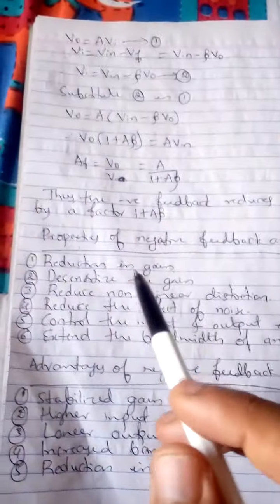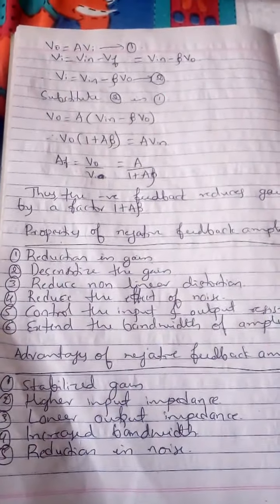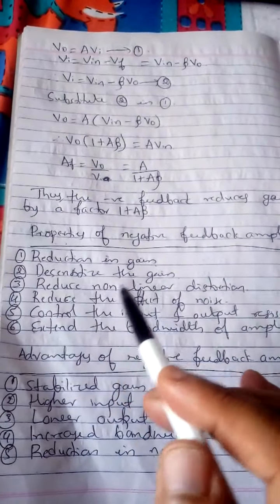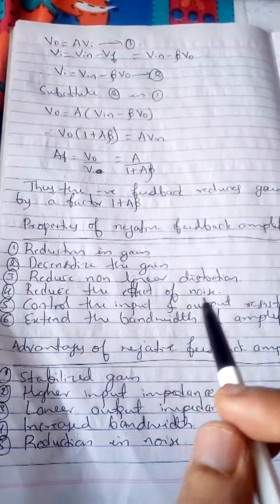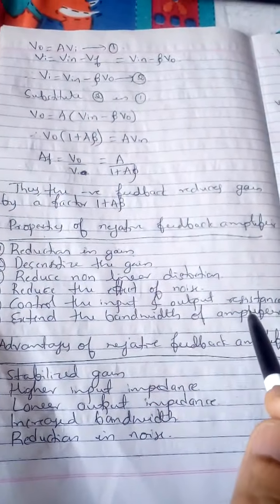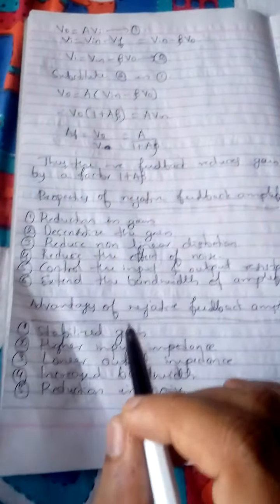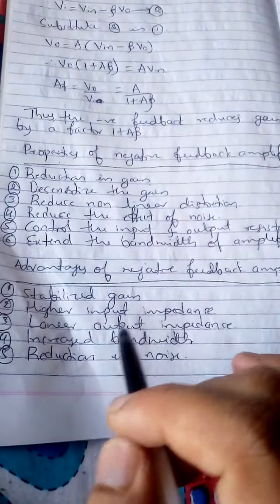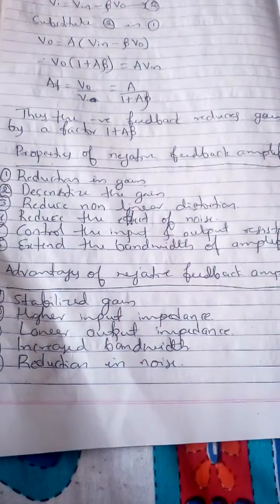Okay, so next is the properties of negative feedback amplifier. First property is it reduces the gain, then desensitizes the gain, reduces the non-linear distortion, reduces the effect of noise, controls the input and output resistances, and extends the bandwidth of the amplifier. Then advantages: stabilized gain, higher input impedance, lower output impedance, increased bandwidth, and reduction in noise.